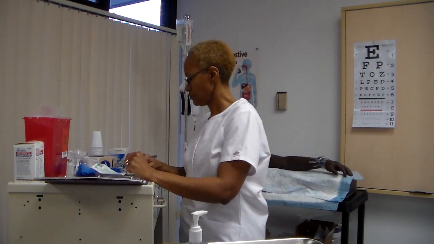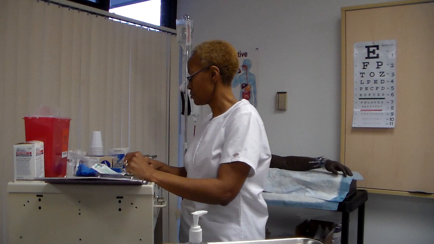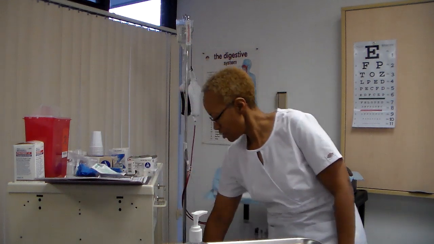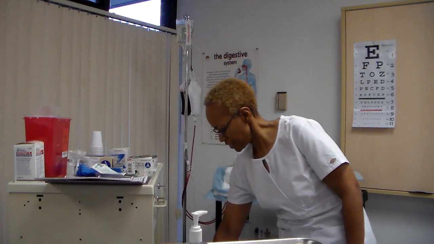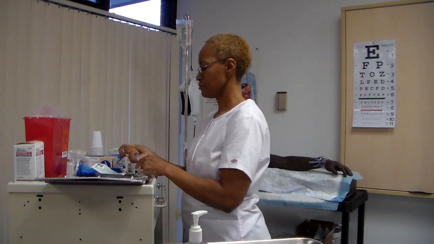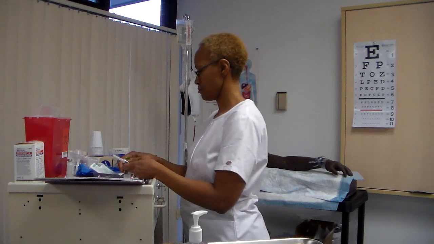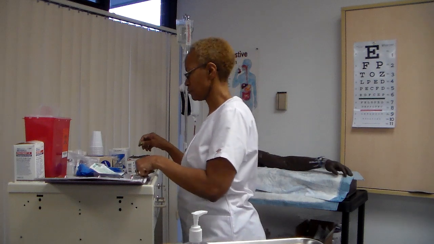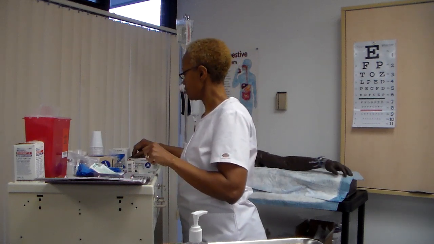Take medication to client at correct time. Identify client using at least two identifiers. Compare label of medication with MAR at client's bedside. Third check. Okay, hold on one second.